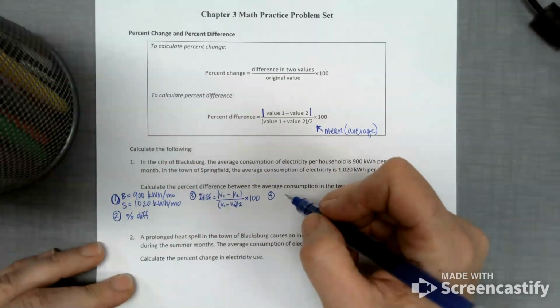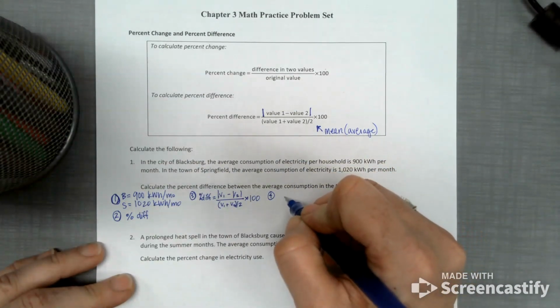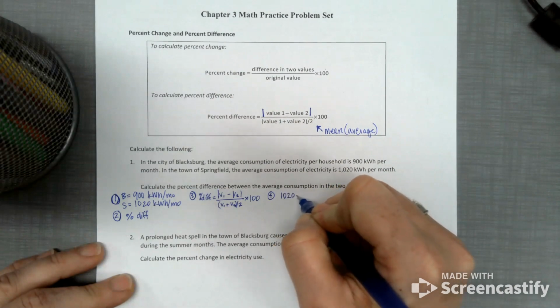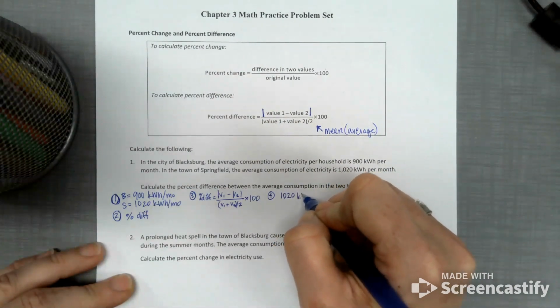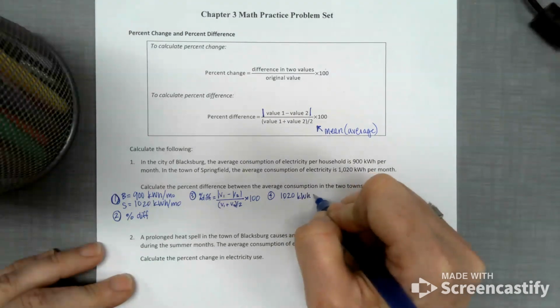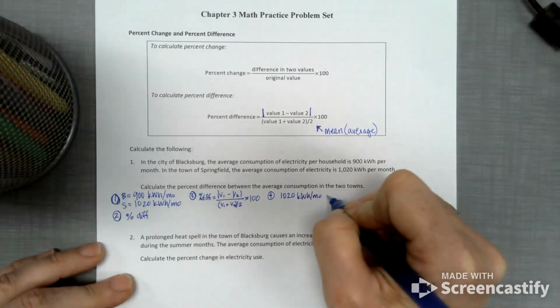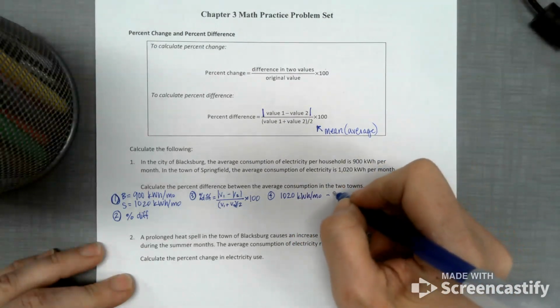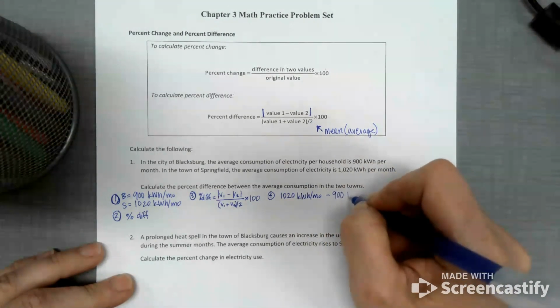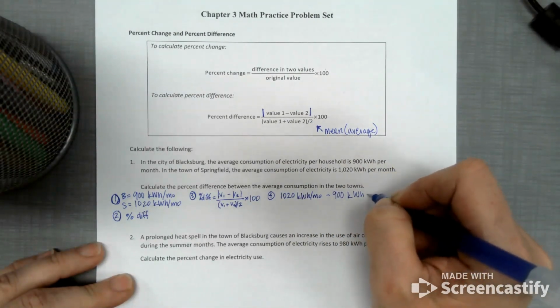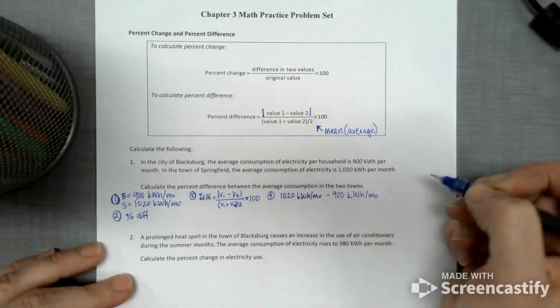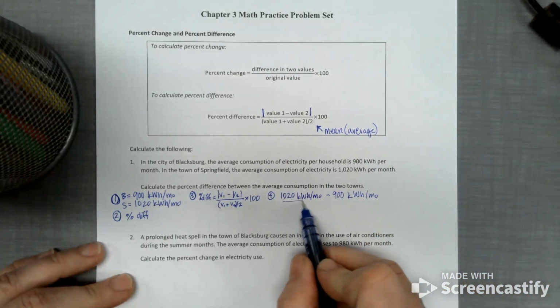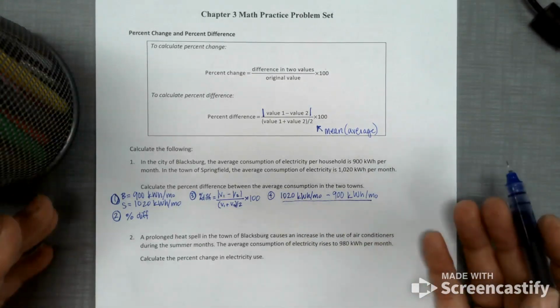Once I circled that one, I couldn't go back. All right, so I'm going to plug this in. I've got 1,020 kilowatt hours per month. I'm always going to include my units, and I don't care how annoying it is. It's not that much more work, and it's a good practice for you. And then just take the average of that.